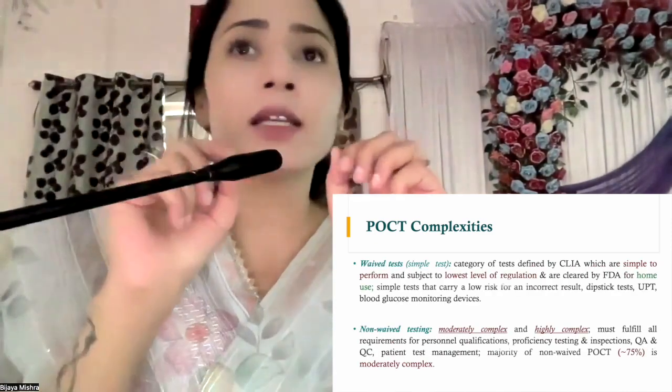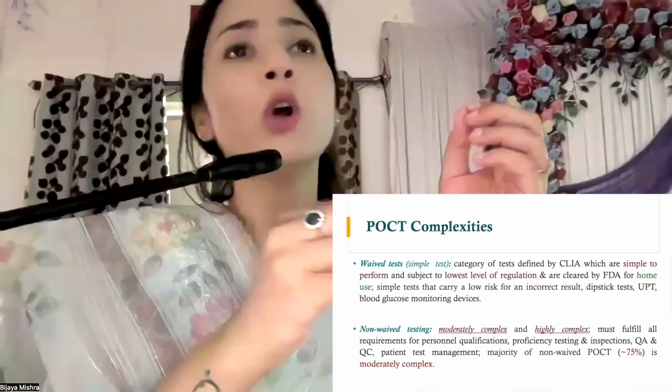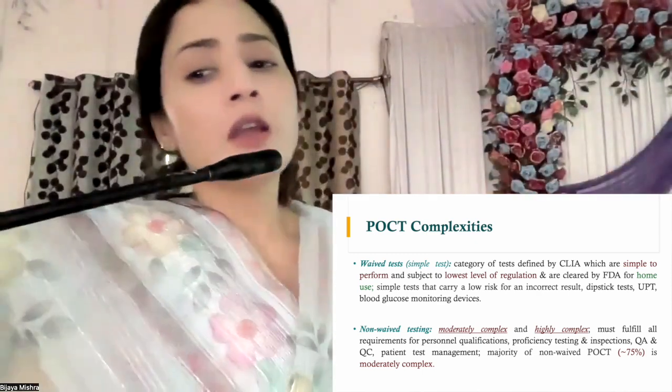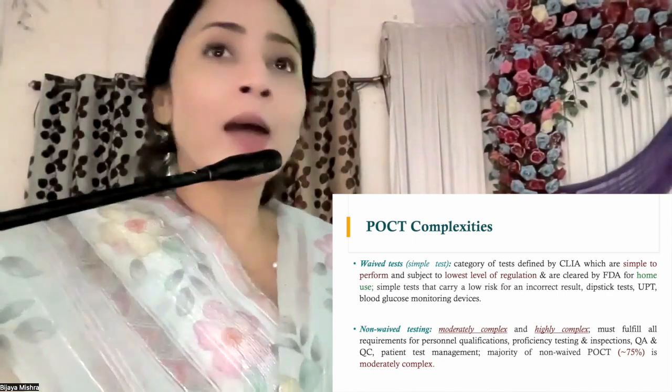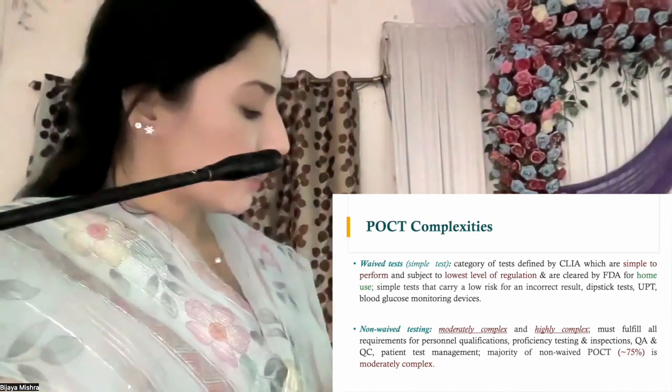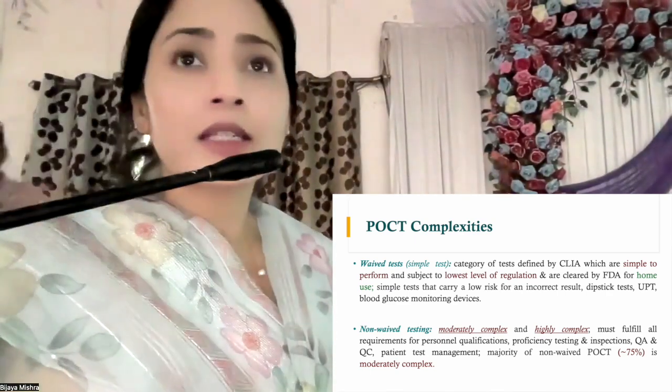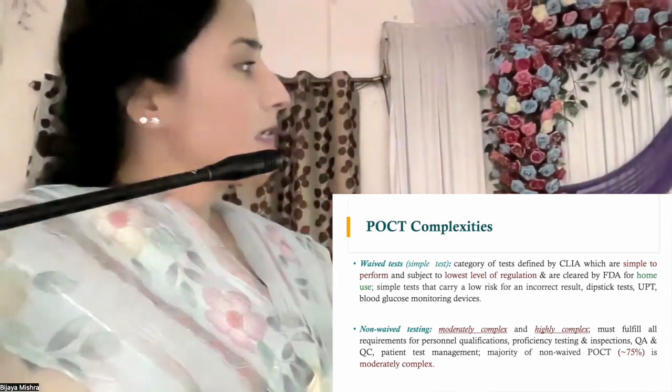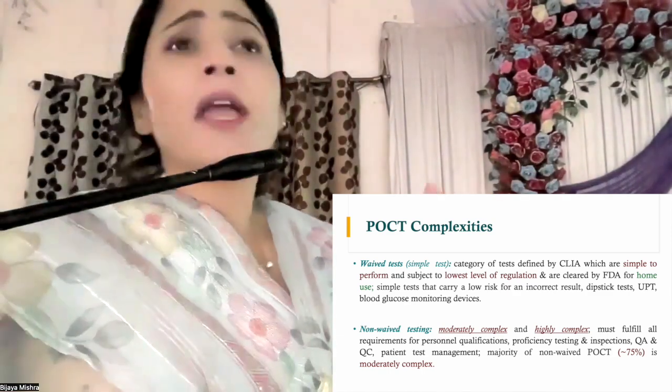They are waived tests. Waived tests are very simple to perform, and they are not very subject to regulation. There is very little chance of error happening with those tests. Waived tests are simple tests like dipstick tests. We dip the strip in the urine and we compare the color. There is very little chance that any error is going to happen in that step. Or a UPT, urine pregnancy kit test. These tests are very easy to perform, anyone can perform them at home. We call them waived tests.